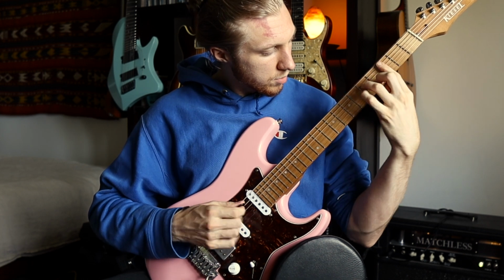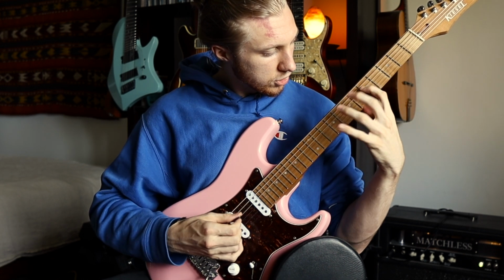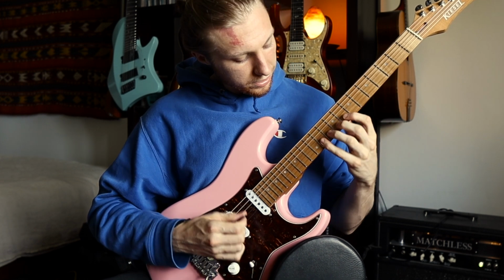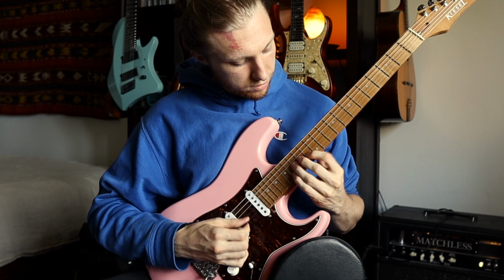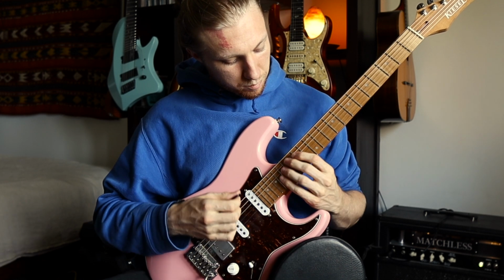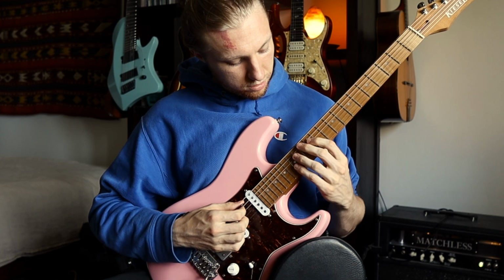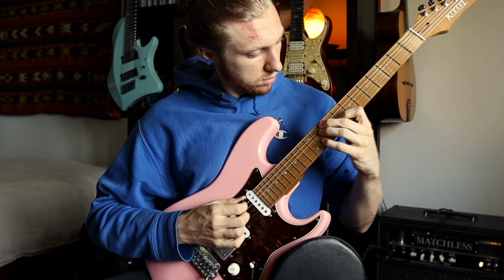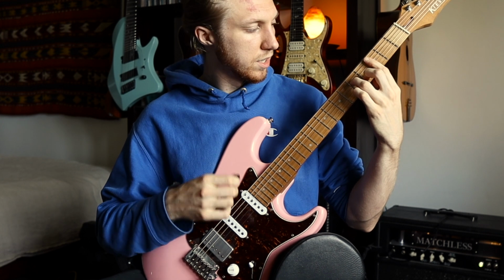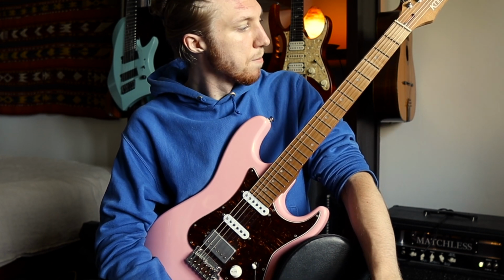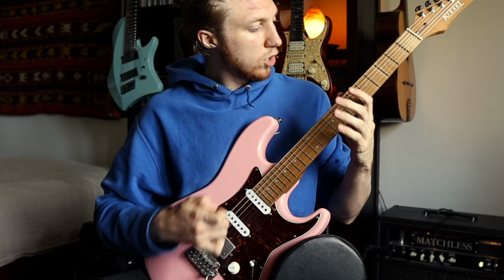4th position, C minor pentatonic, 5th position, C minor pentatonic, 1st position minor pentatonic, 3rd position minor pentatonic, and then we're back to 4th position. Really useful to think about those minor 7 shapes in amongst these pentatonics. So that's the 5th string. Let's look at the 4th string now.